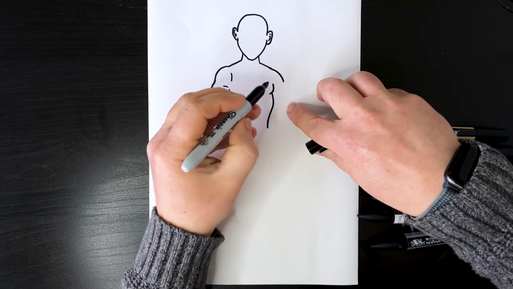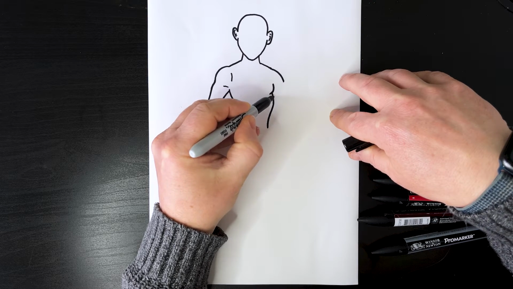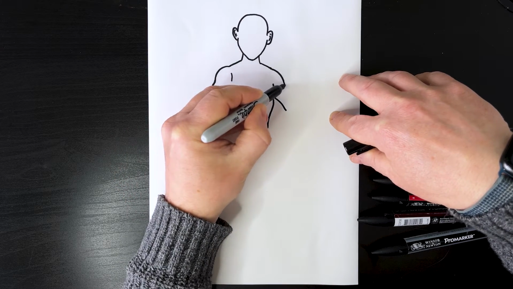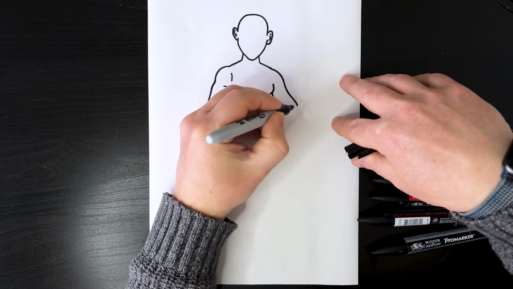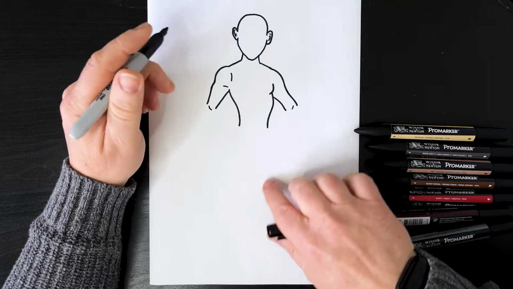Right, let's do the other side. So on this one, the arm is coming out a bit further this way. So I'm going to just start from below that pec area, curve it in, down like that. Then from the shoulder, just bring it down, curve in and around to where the forearm would be. A little dot in there to show where the forearm area is. Okay, now we've got those bits.